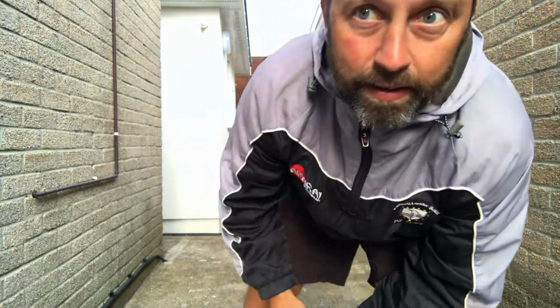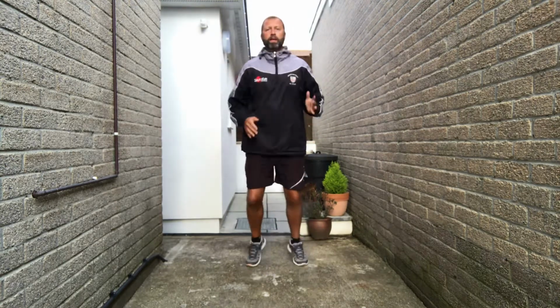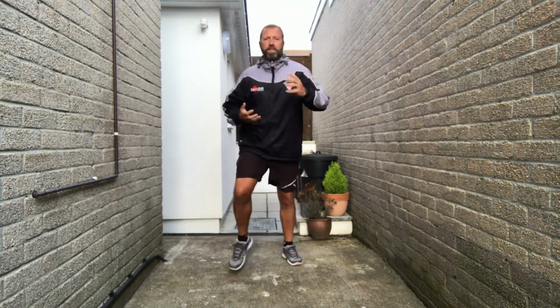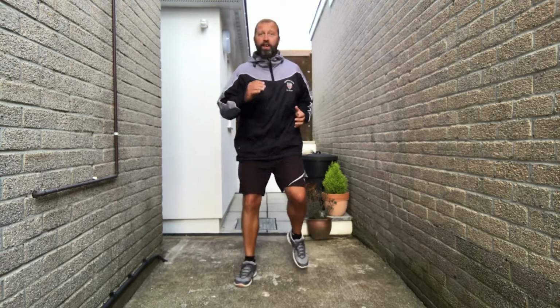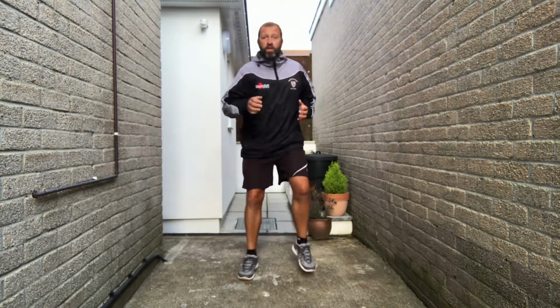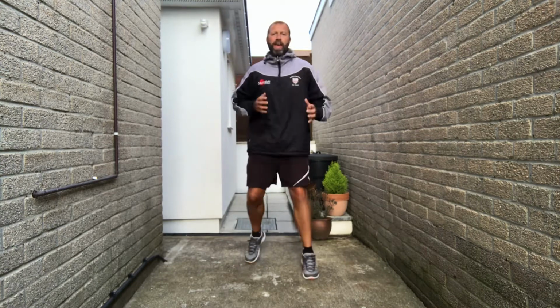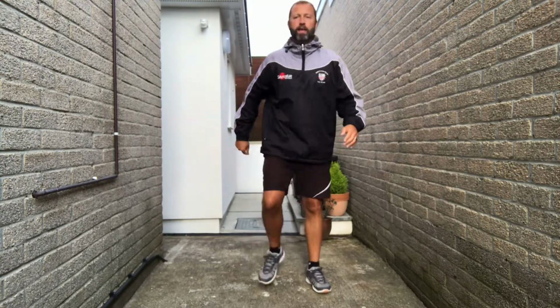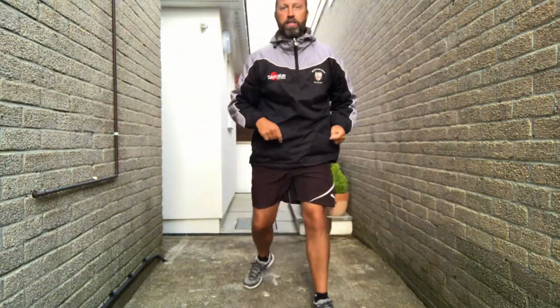Next up, fast feet, forward, forward, back, back. 3, 2, 1. So exercises that might improve cardiovascular endurance: jogging, walking, running, cycling, swimming. So cardiovascular endurance is maintaining an increased heart rate and breathing rate for a long period of time. Speed skaters, we go side to side.